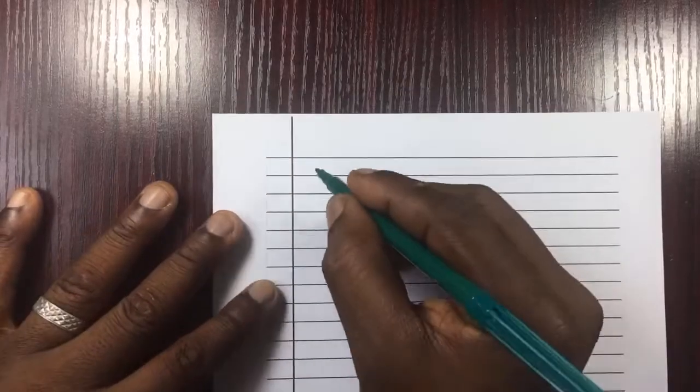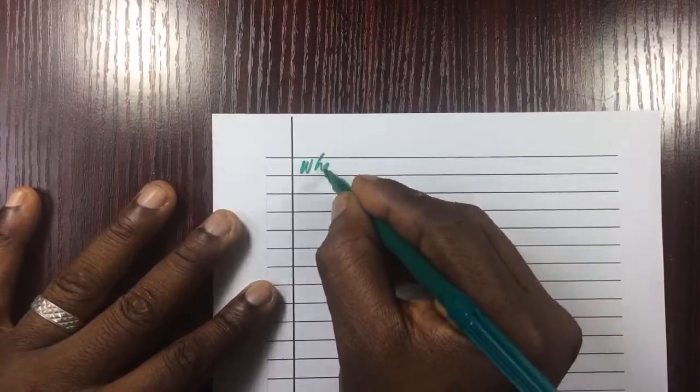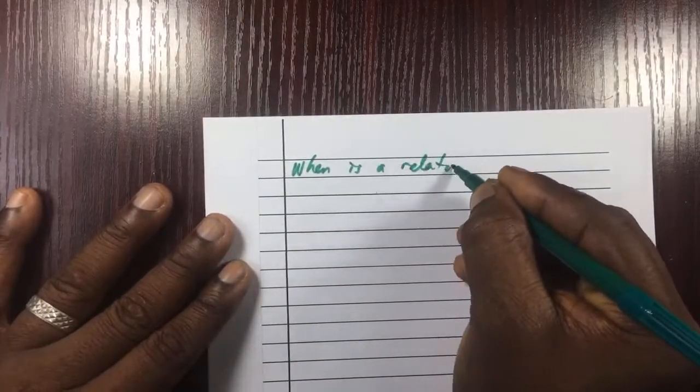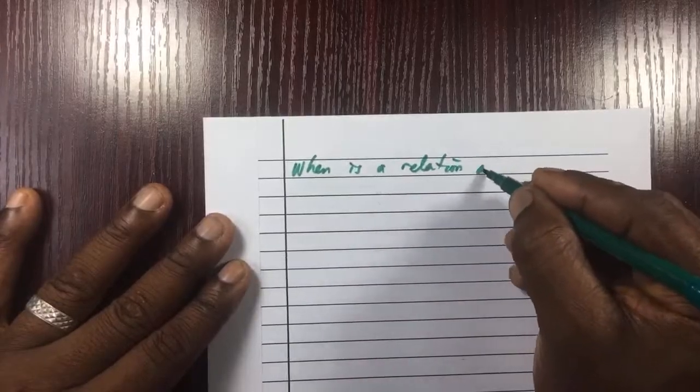Not every relation is a mapping. Under certain circumstances, a relation may be a mapping, and under certain circumstances, a relation may not be a mapping. So, we want to answer the question before we move into our second objective. When is a relation a mapping?